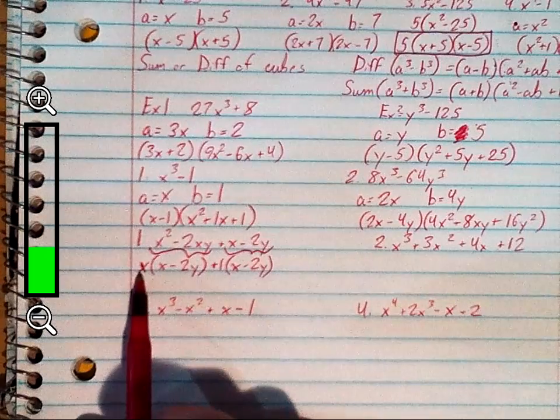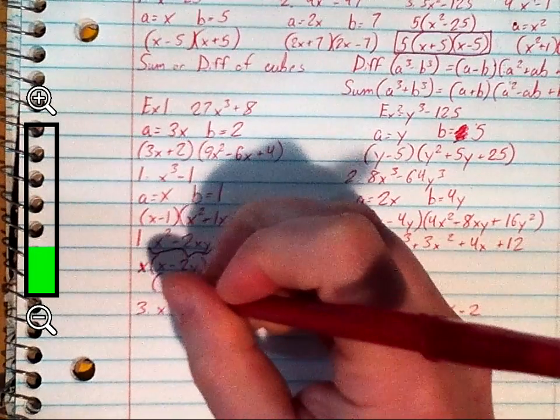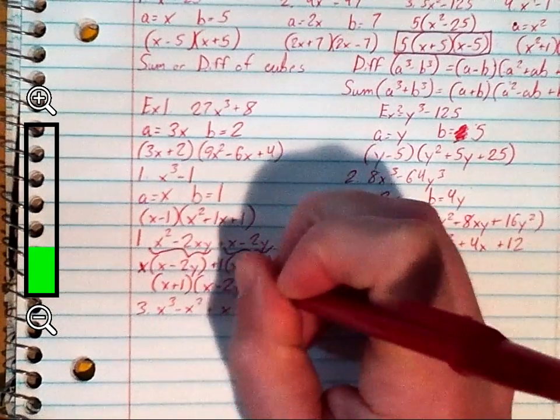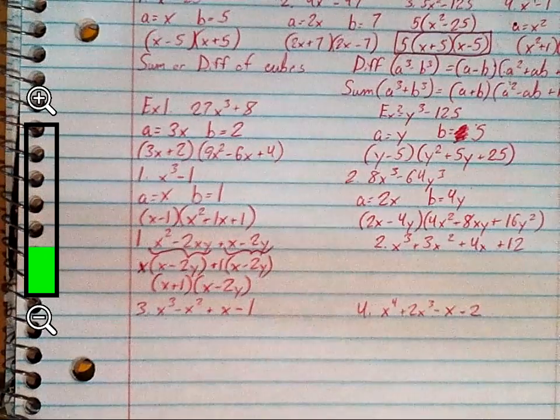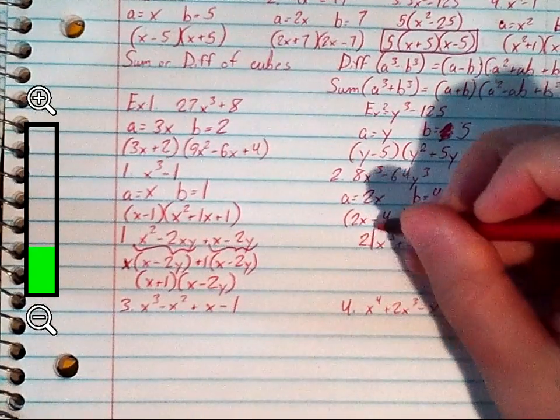Alright, so again, I want to take what's in front of both, so x plus 1, and then x minus 2y. Alright, let's look at the next one. So that's example 2.